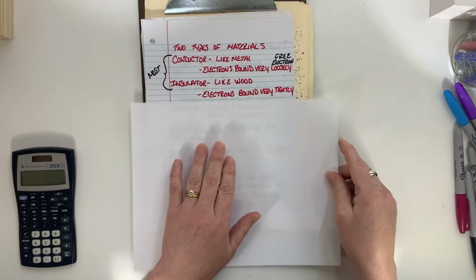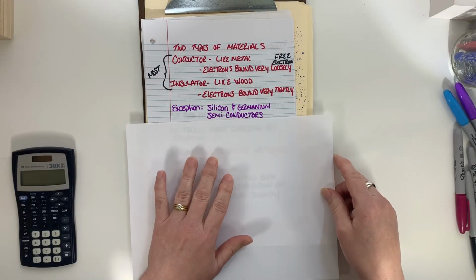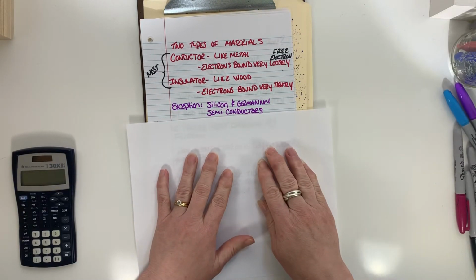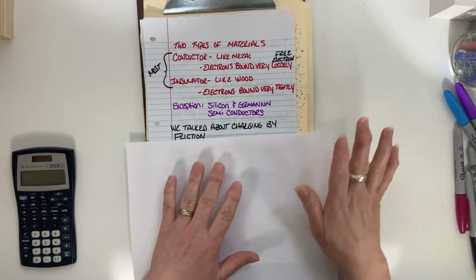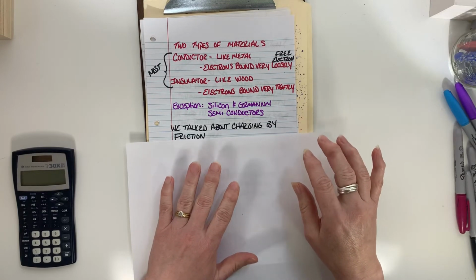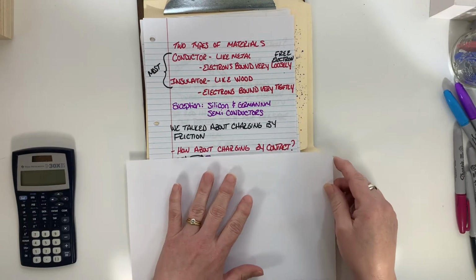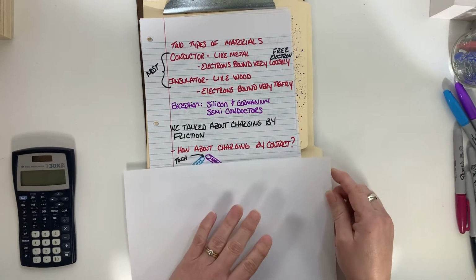There's one special category, one exception, for things like silicon and germanium, and those are what we call semiconductors. We're not going to get into those today. So we talked about charging by friction, and now let's talk about other ways to charge objects. So how about charging by contact? How does that work? Let's take a look.